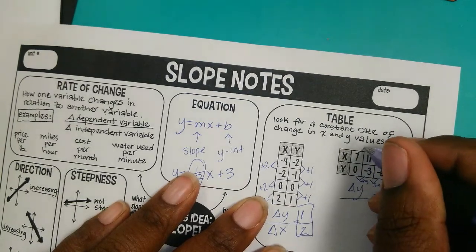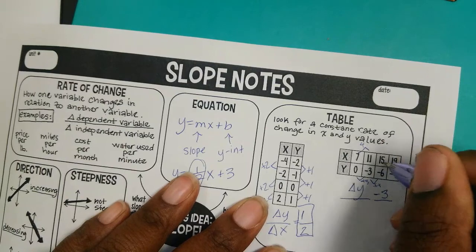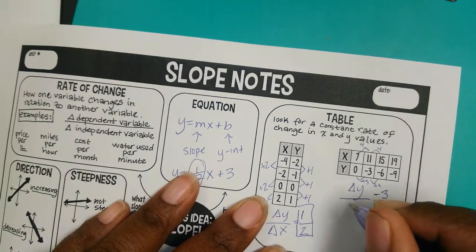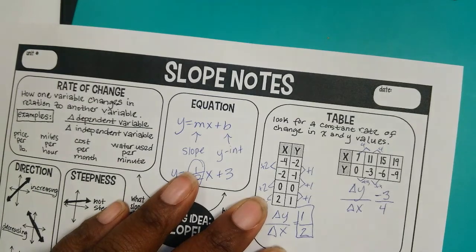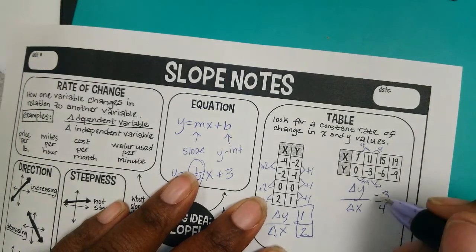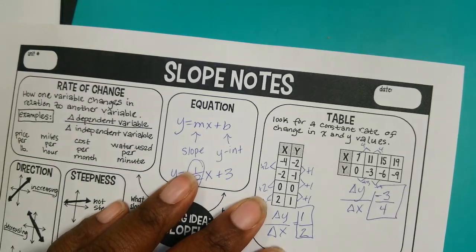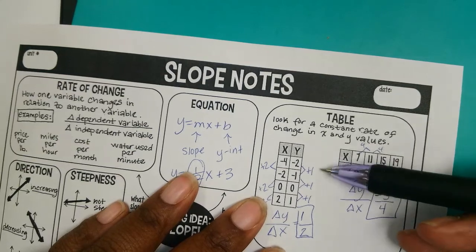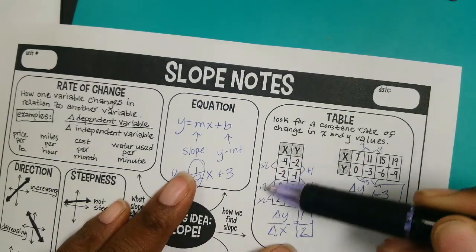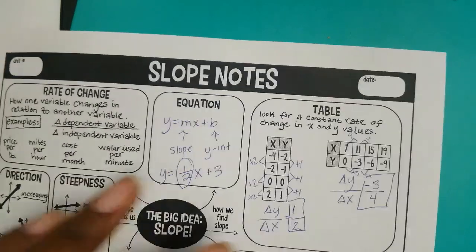My change in x, 7 to 11, I added 4. 11 to 15, I added 4. So change in x is 4. So my slope is -3 over 4. If I can reduce it, I make sure I reduce it. Now, when you're using a table, these numbers may not always be the same, but they will always reduce to be the same number if that is our slope.